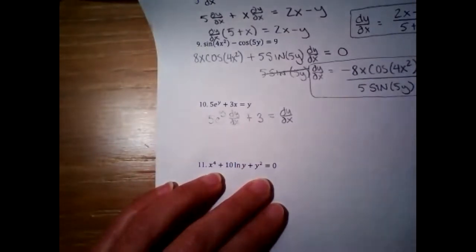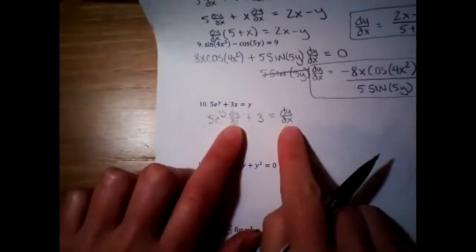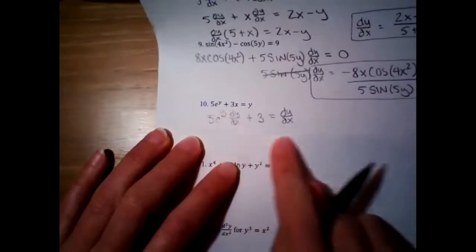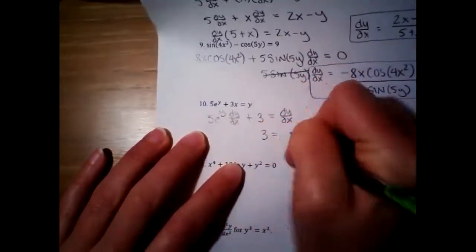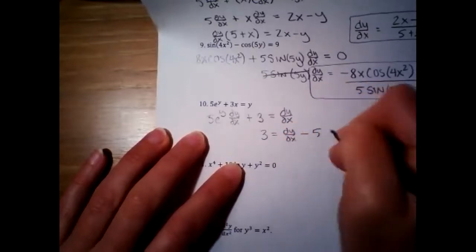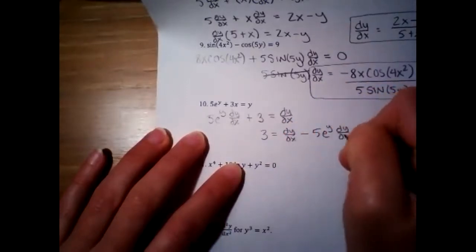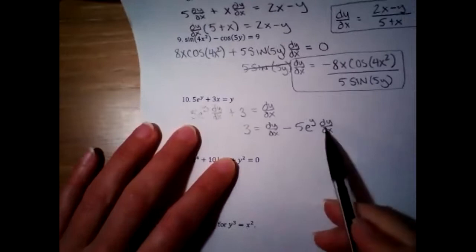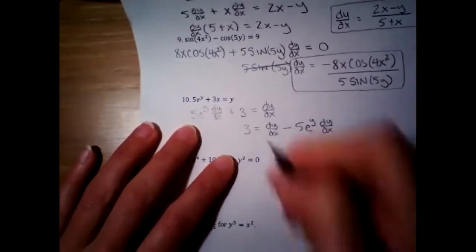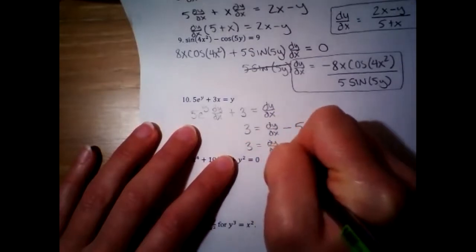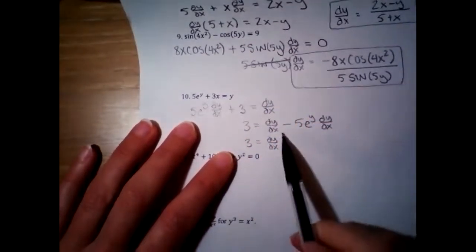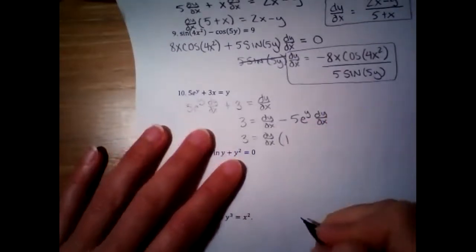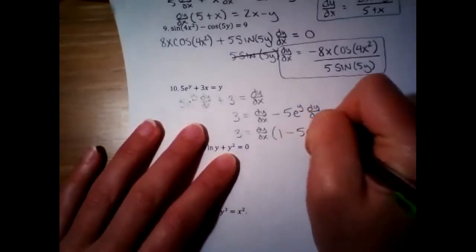All right, so I need to get dy dx alone. I have 2 terms with a dy dx in it. So first I'm going to have to get them both on the same side. So I'm going to subtract over this first term. So we'll have 3 equals dy dx minus 5e to the y dy dx. And then I'm going to factor dy dx out. So it's a greatest common factor. Now be careful here. When you divide out dy dx, for this first term, you're going to have a 1 there. So this will be 1 minus 5e to the y.